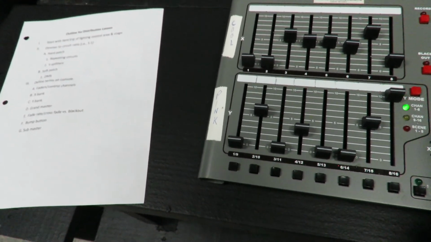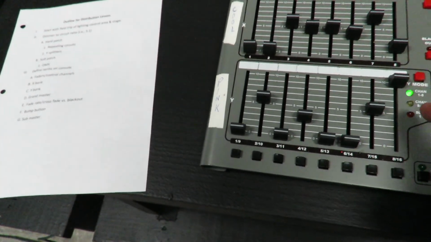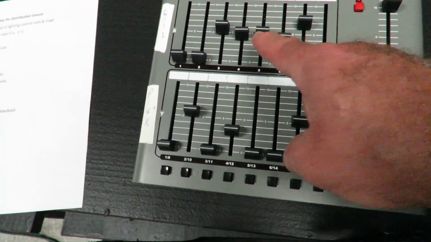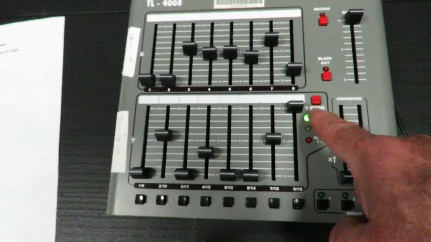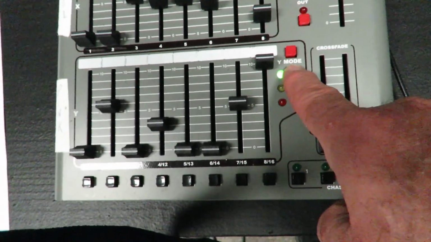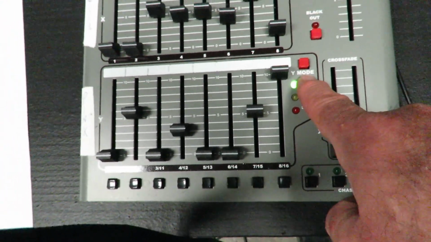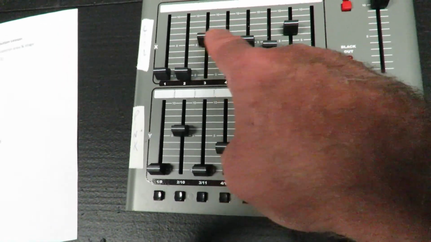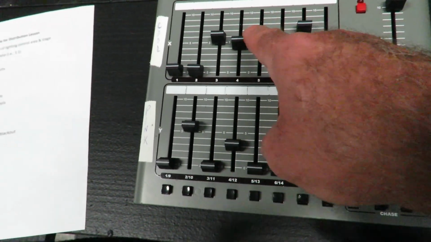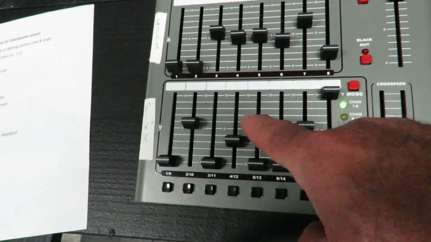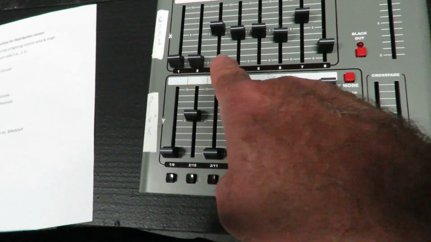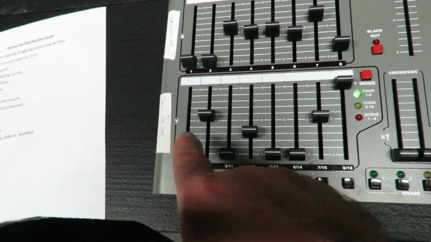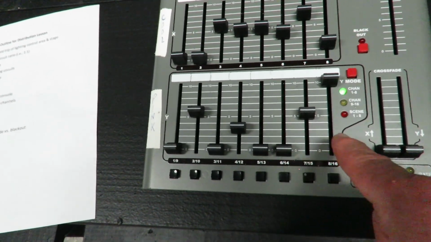And there is such a thing as being able to put this particular board in what's called Y mode. And what that simply means is, instead of this being a two-scene preset where you can go from one scene of lights to the next, each of these sliders would be like they are in one row.